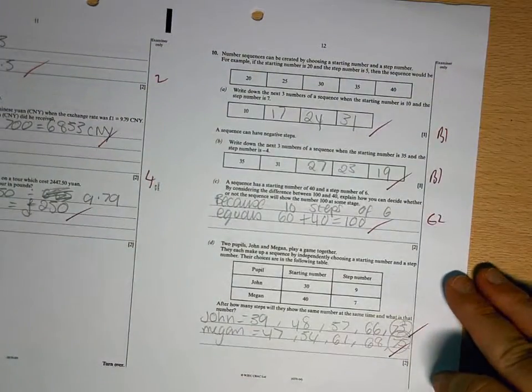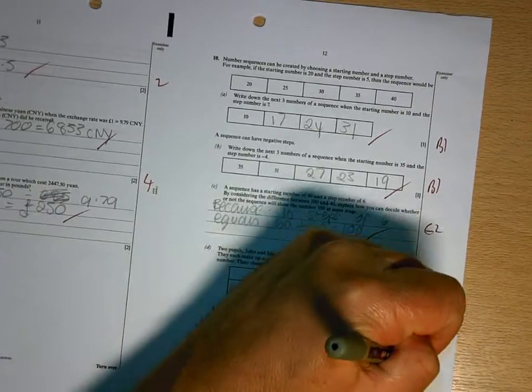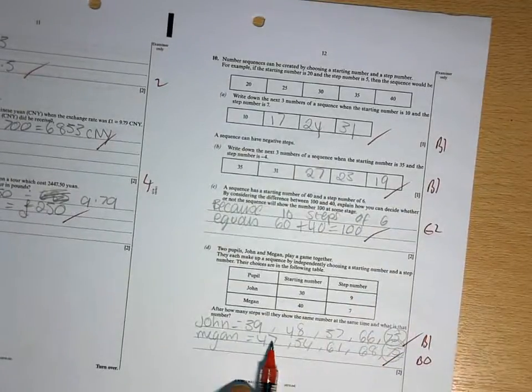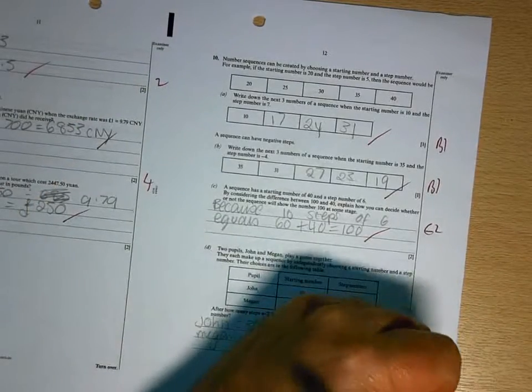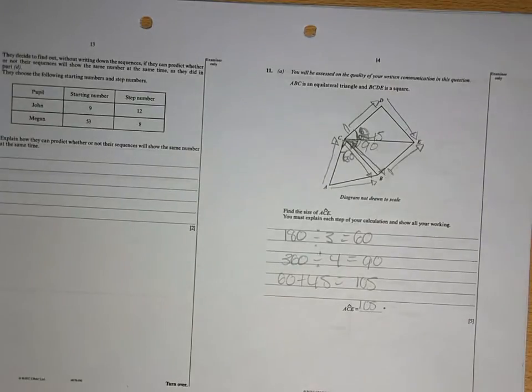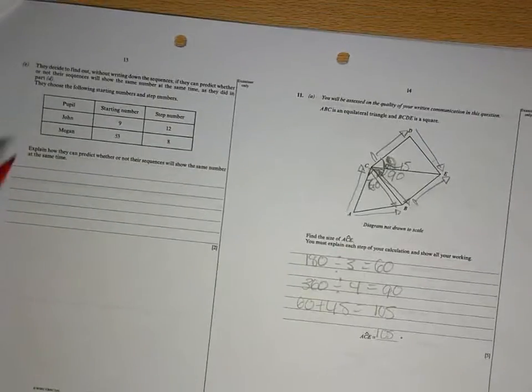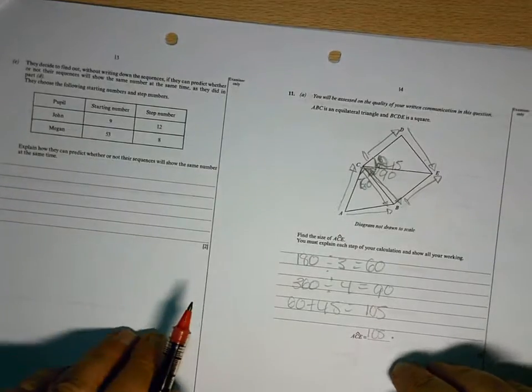Now, what you haven't answered there is it's asking you after how many steps. You've shown me that it does coincide. So you're going to lose 1 mark there because you haven't told me that it'll be in 1, 2, 3, 4, 5 steps. 6, 10, 11 for the page.